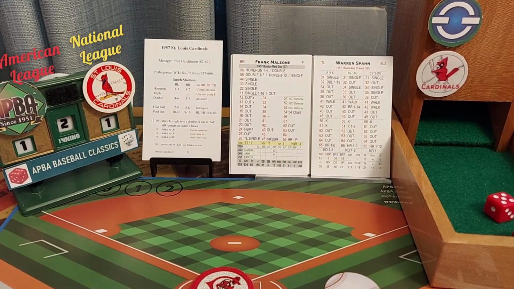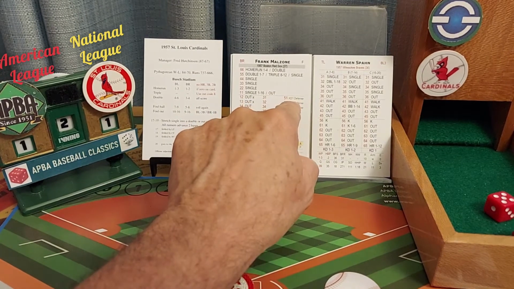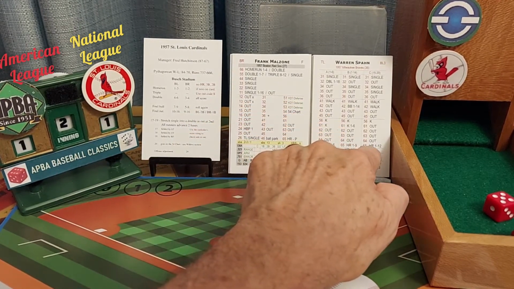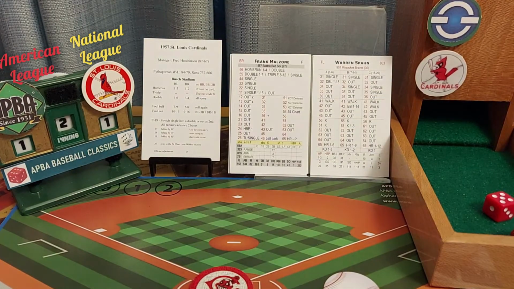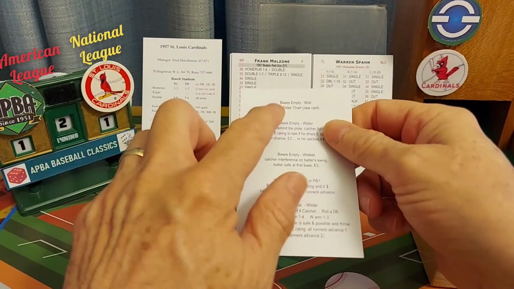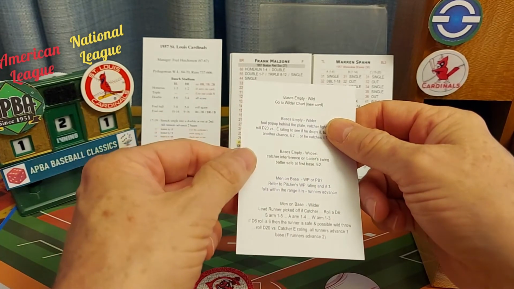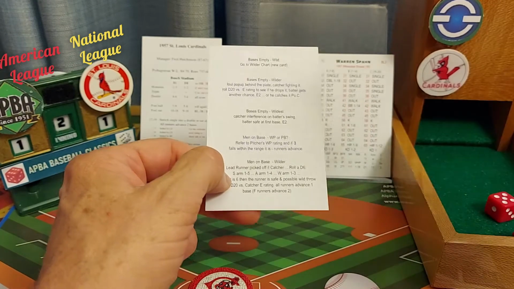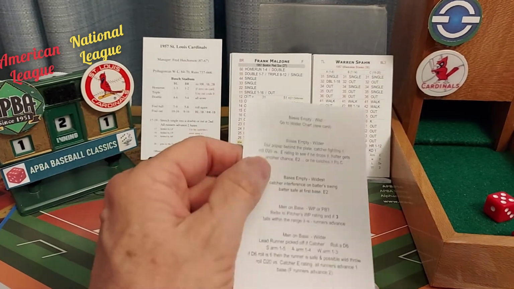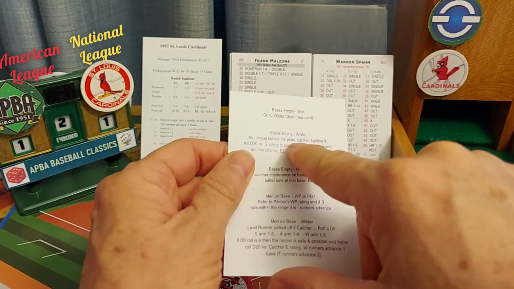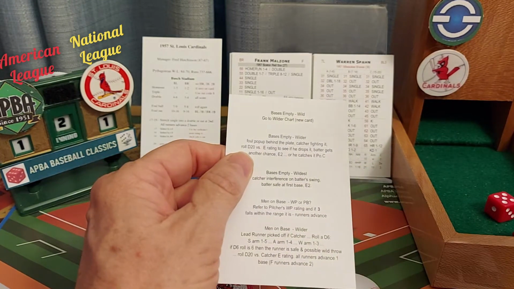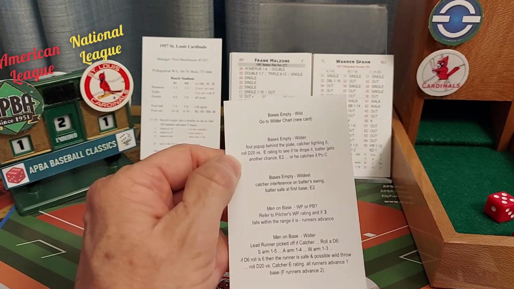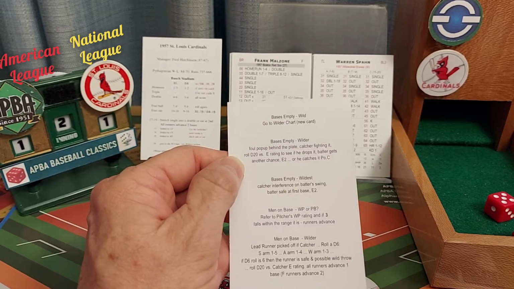51 is a strikeout and defense check. That's a KD check. First of all, on the strikeouts, just 1, and it's an 18. So we'll draw a card. Base is empty. Go to the Wilder chart. And that's the next one down. Base is empty, Wilder. Foul pop up behind the plate. Catcher fighting it. Roll a D20 versus his E rating to see if he drops it. And the batter gets another chance.